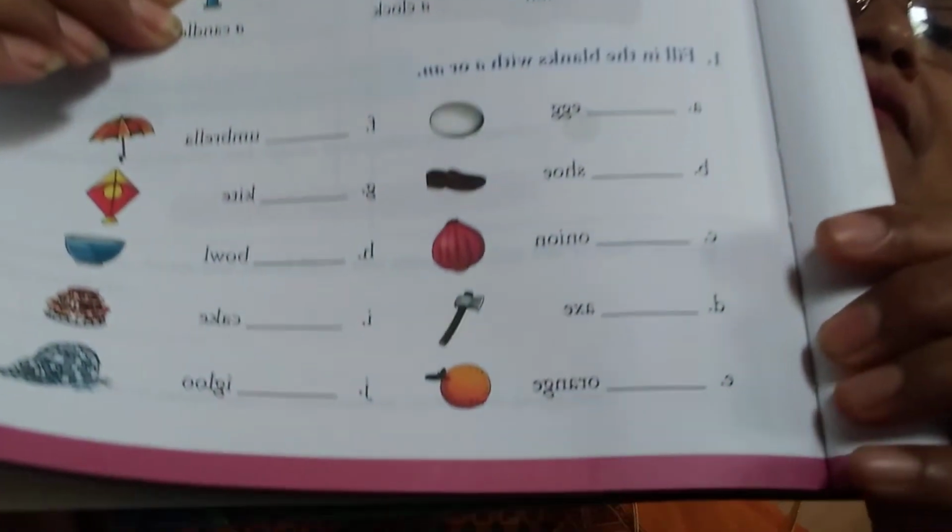This Itsy Bitsy Spider is already done with you, and chapter 1 to 3 is also done, and today we will start with a poem, that is Baby Chick. And one more thing, after completing this, please open your book at page number 31. This is page number 31.